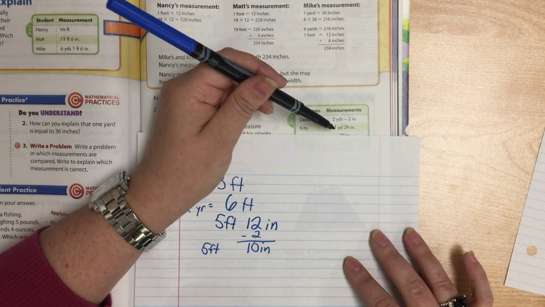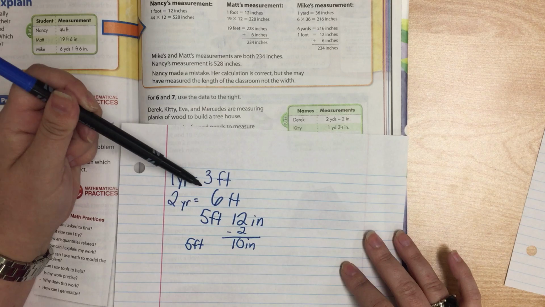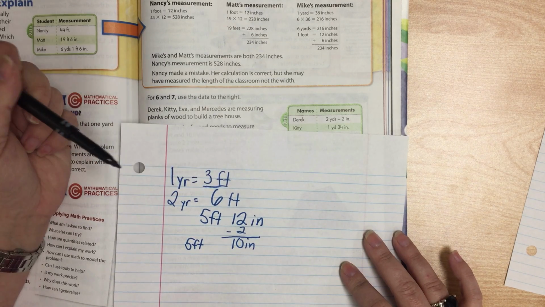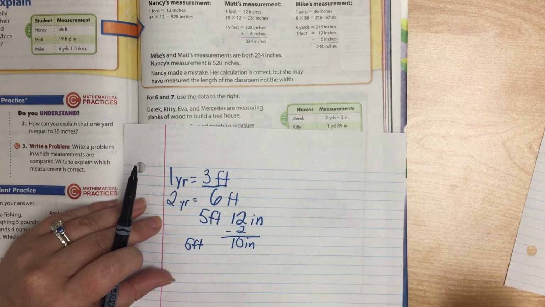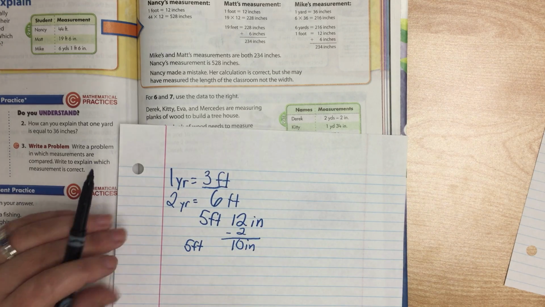Is Kitty correct that she has 1 yard and 34 inches? Well, 1 yard, I'm hearing a lot of grumbles and moans. 1 yard is 3 feet, right? But what is 34 inches? I need to convert that. I can fit some feet in there, can't I?